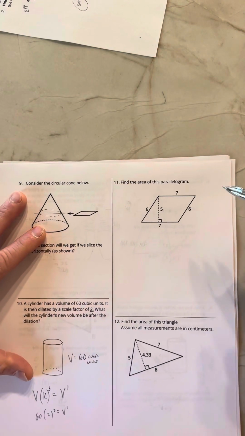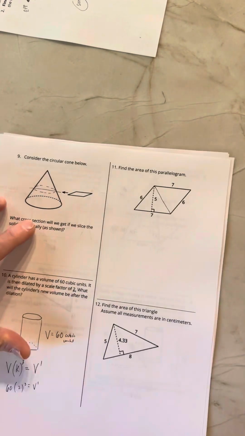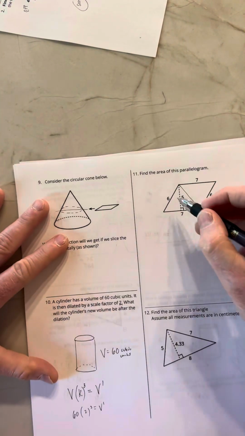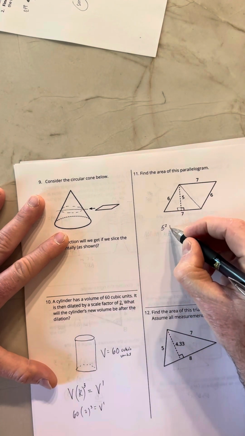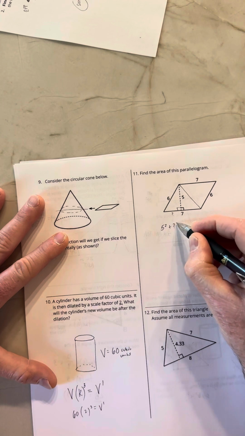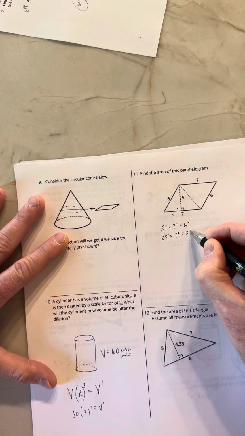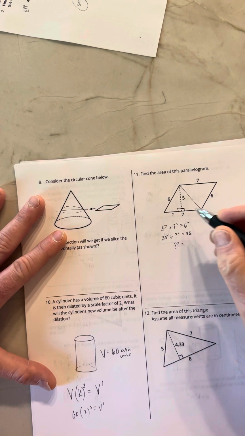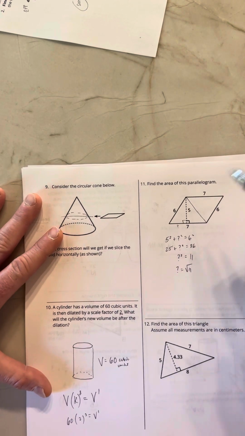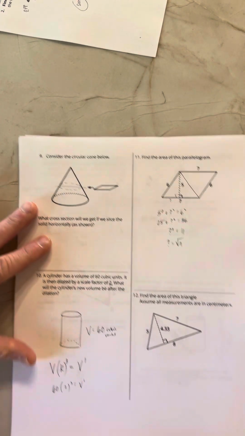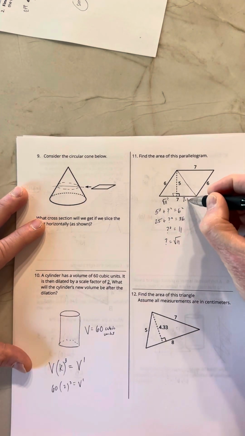Okay, find the area of this parallelogram. Okay, so we need all the triangles, which isn't that hard. Okay, so this one. So you know that this is a right angle, so 5 squared plus whatever this is will equal 6 squared. So 25 plus something squared will equal 36. Something squared will equal 36 minus 25, which is 11. So question mark equals square root of 11. That's one that you need a calculator for. So this is square root of 11. Okay. That means this is 7 minus the square root of 11.